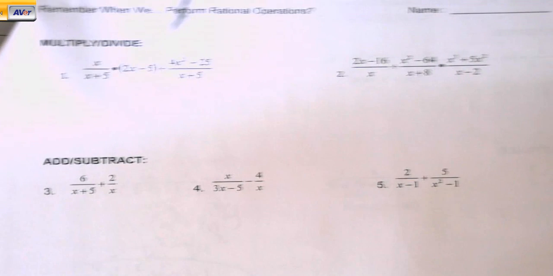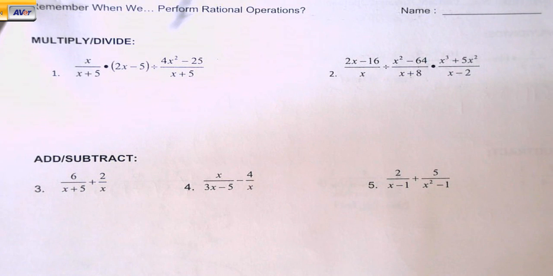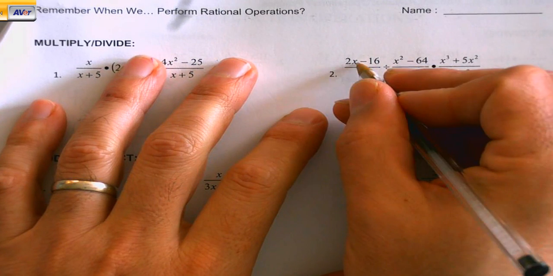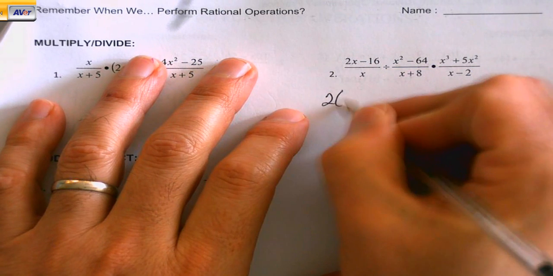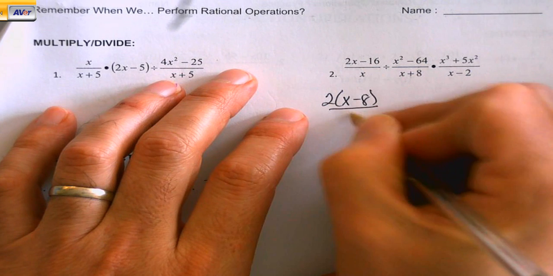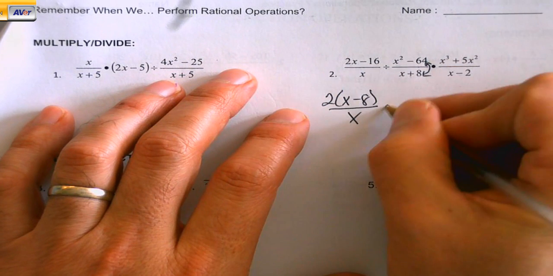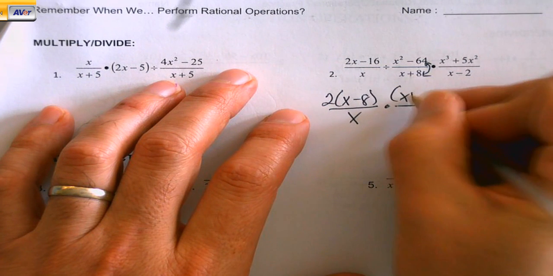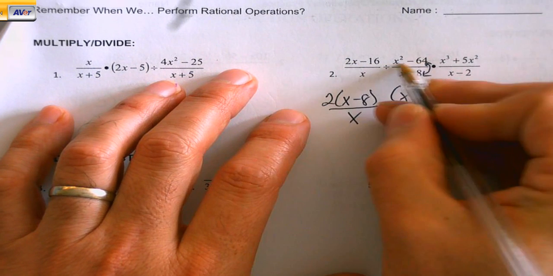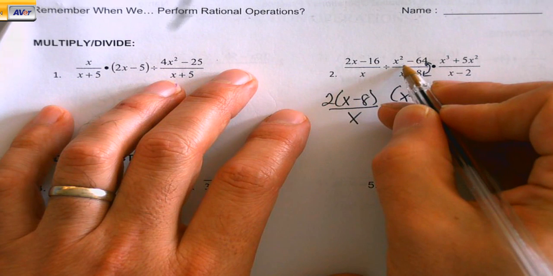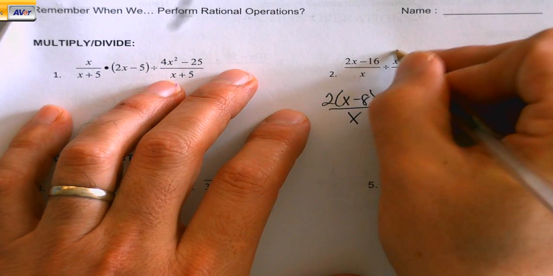And finally, our buddies. Multiplying, dividing, rational expressions, all that good stuff. I'm going to go to number 2. Because I notice a few things. I notice if I can factor something, I should. If I can't, I don't. If I see divide, it means I flip it. Ooh, what's that? You better know after what we did about 10 minutes ago. Difference of squares.